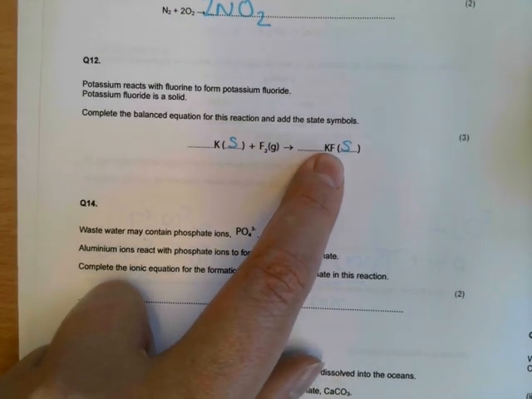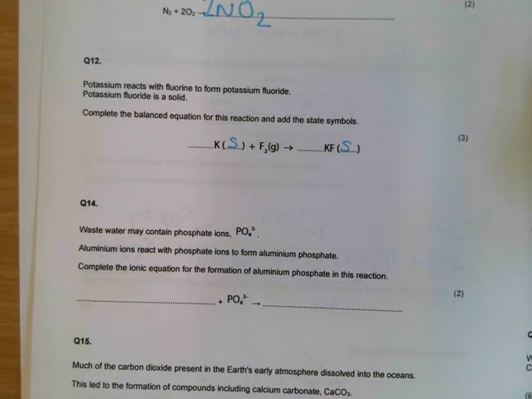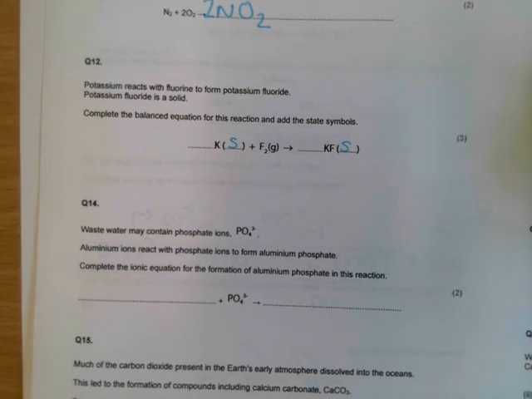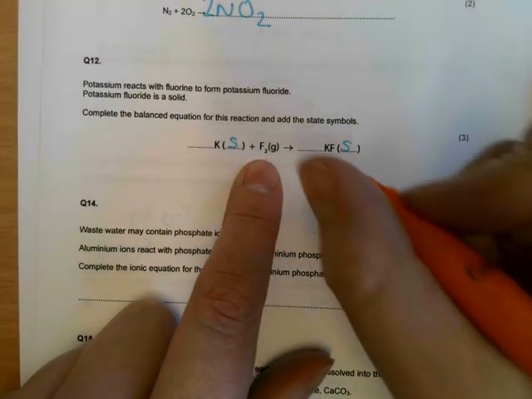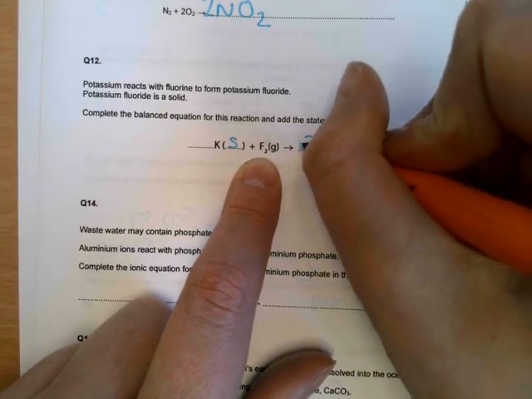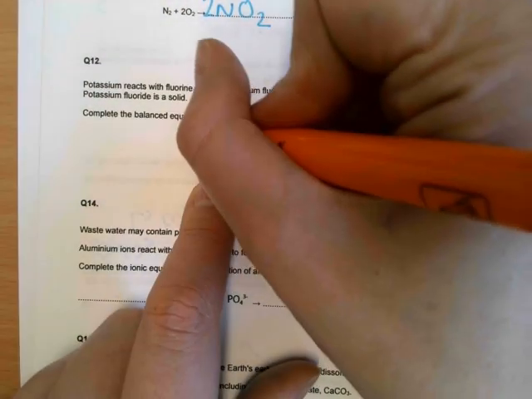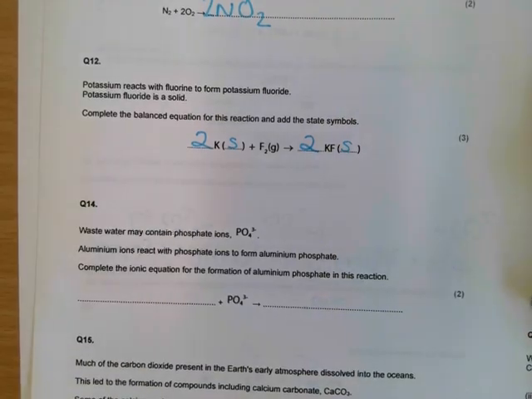It's an ionic compound, and we know that ionic compounds have high melting points because of the strong electrostatic force of attraction between oppositely charged ions, so you would be expected to know that ionic compounds are solid at room temperature. To balance that, I've got 2 fluorines on the left, I need 2 on the right, 2 potassiums on the right, I need 2 potassiums on the left.